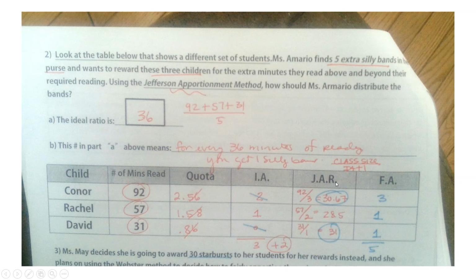Now, this is a little bit harder. Jefferson has to calculate the adjusted ratio. So he takes each individual kid, the 92, and divides by 1 more than they were given initially. So 92 divided by 3 gives us Jefferson adjusted ratio of 30.67. 57 divided by 1 more than he got, so 2, 28.5, and 31 divided by 1. We got to give 2 away. We're comparing to the ideal ratio. So the first one who's going to get the extra silly band is David by the Jefferson method, and the second one will be Connor because they are the closest to the ideal ratio of 36.